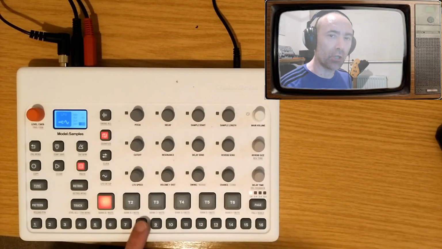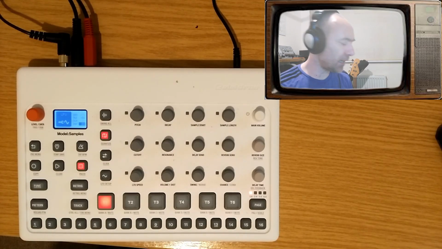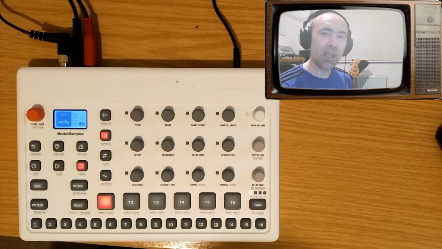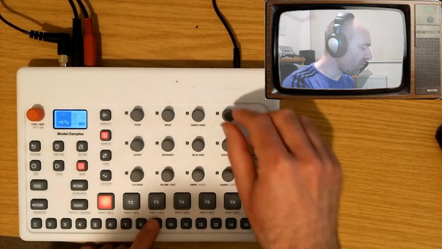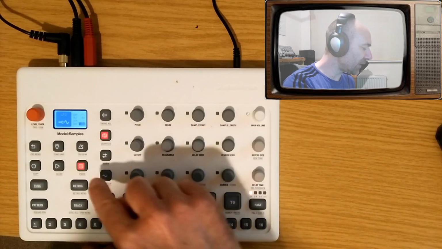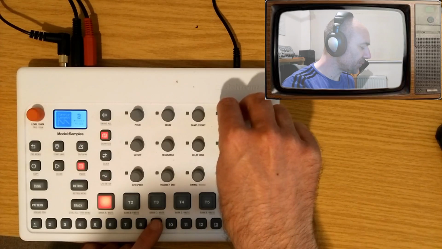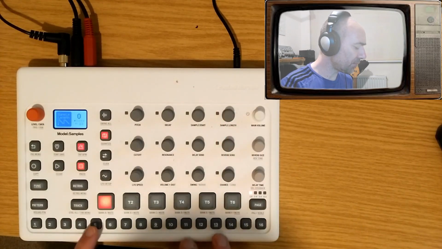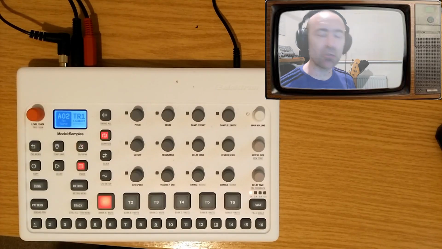The other thing that you can do with loop, which is widely considered to be a real benefit, is that you can start to use hits as instruments. So if we take the sample length right the way down, you end up with a single cycle.